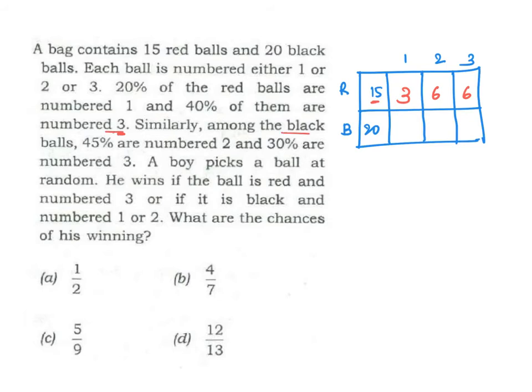Similarly, among the black, 45% are numbered 2. So out of 20, 45% means 9 balls, because 45 by 100 is 9 by 20, of 20. That is 9 balls numbered 2. 30% are numbered 3. 30% means 10% is 2, so 30% is 6. So 6 balls are numbered 3.